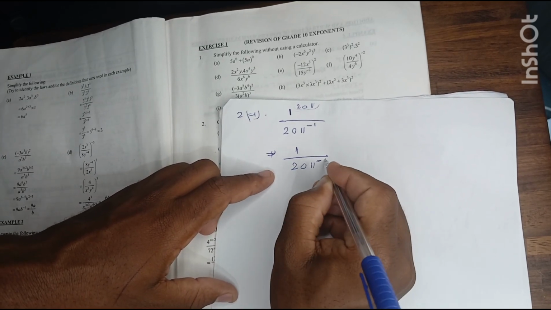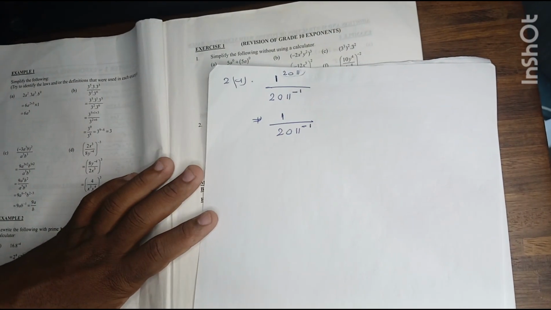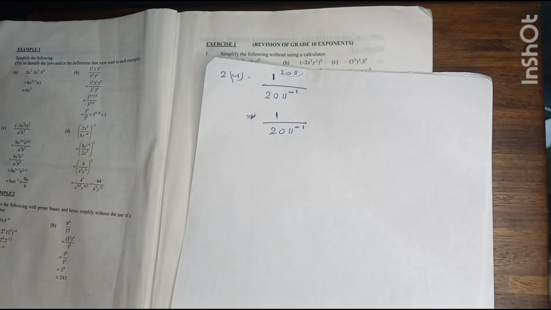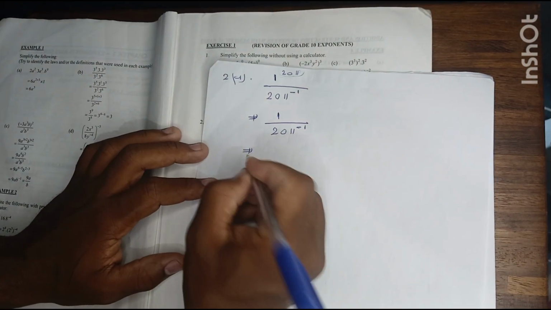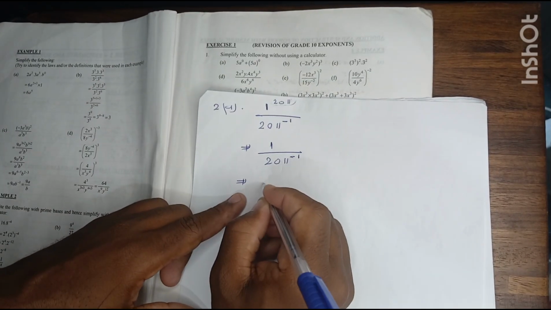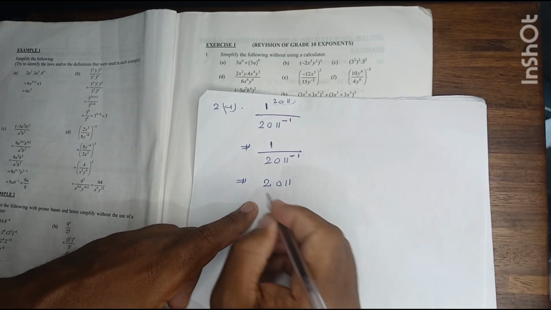2011 to the exponent negative 1. As I said before, we try to make exponents positive each and every time. This exponent is negative, so let us make it a positive. For it to be positive, it has to be on the numerator. So it's going to be 2011 and it becomes a positive.